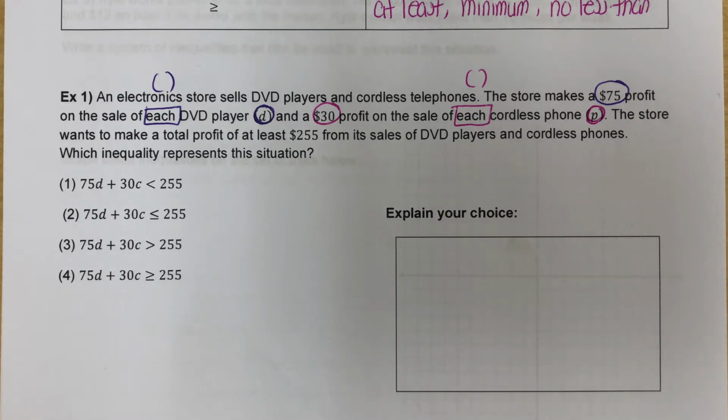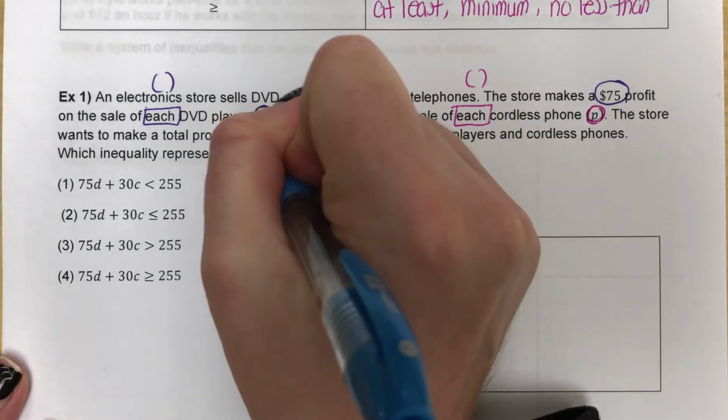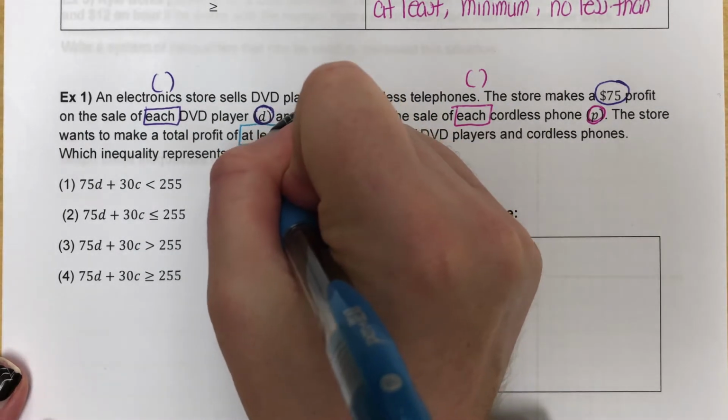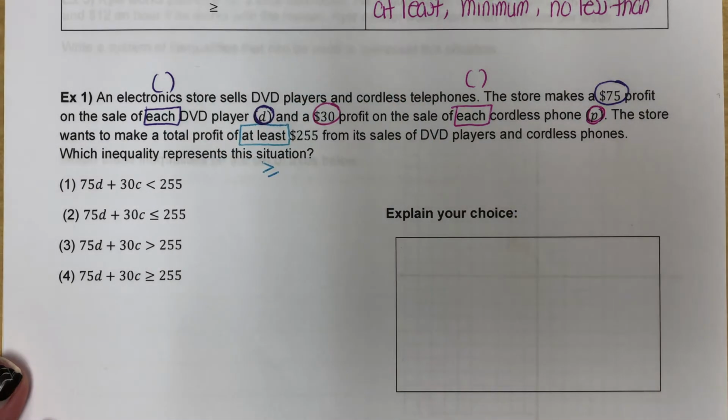The store wants to make a total profit of at least $255. Well, at least is a key word. We just went over it in the do now. At least represents the greater than or equal to symbol. So I'm gonna write that below.